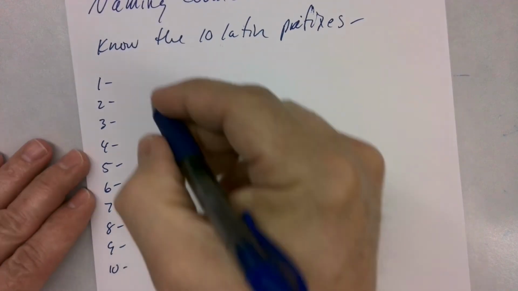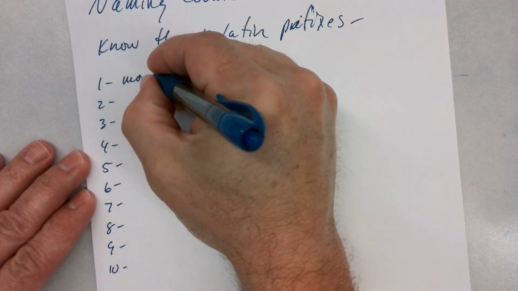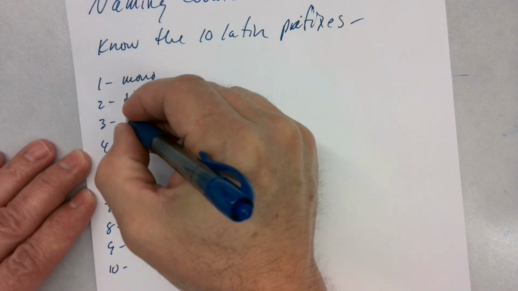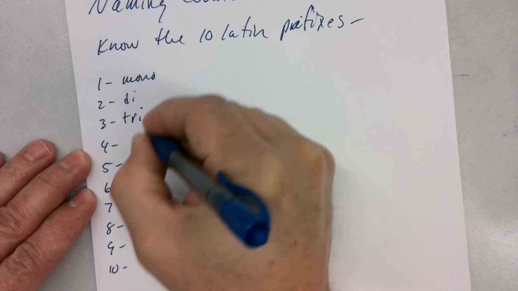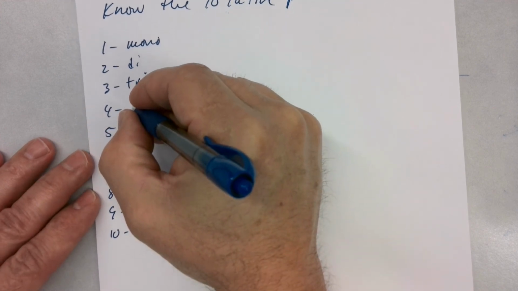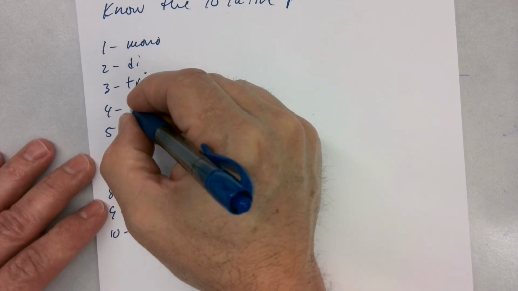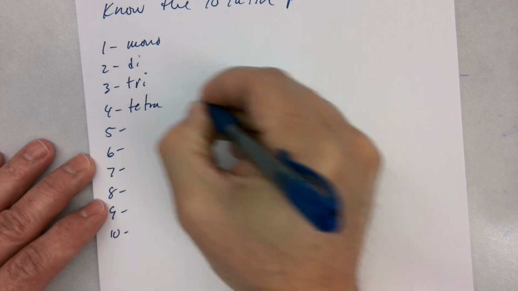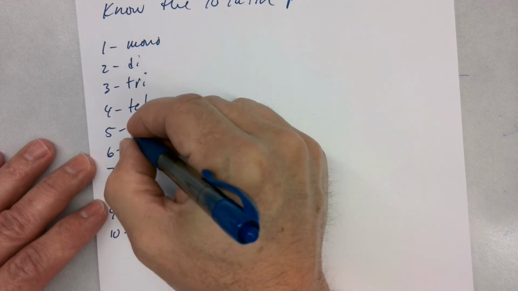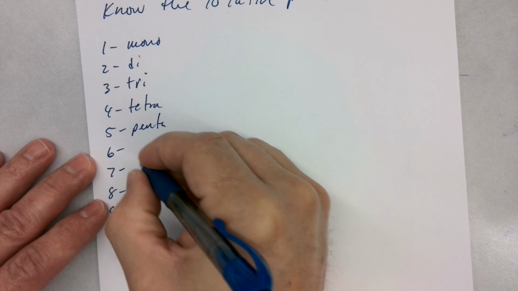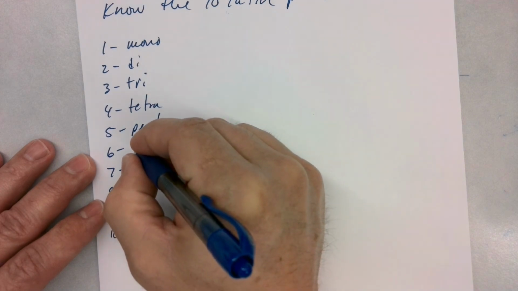Di, bi, tri. So we've got mono, di, tri. You know what 4 is? Already talked about it. Tetra, right? 5 is penta. These are geometric.